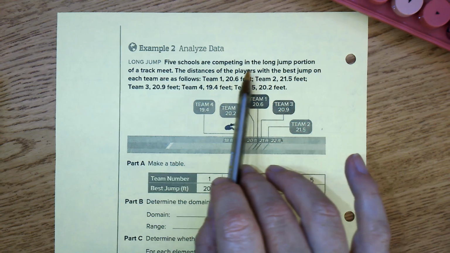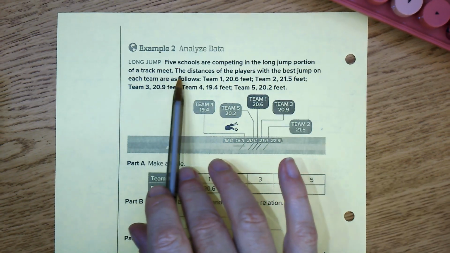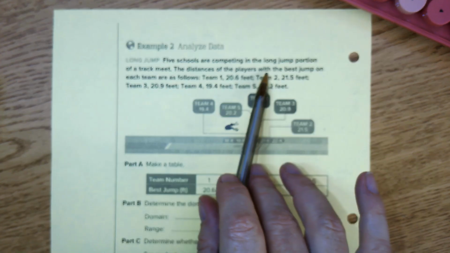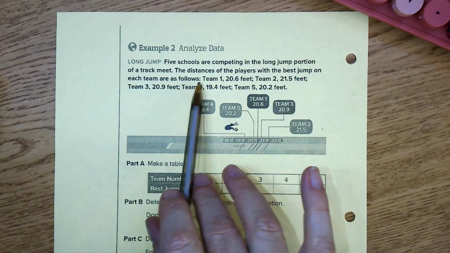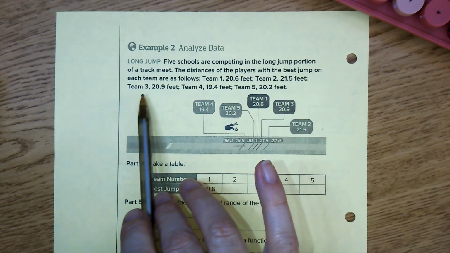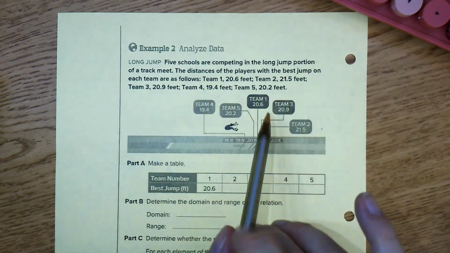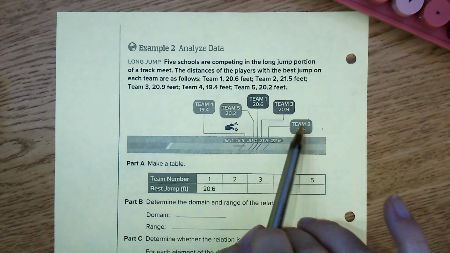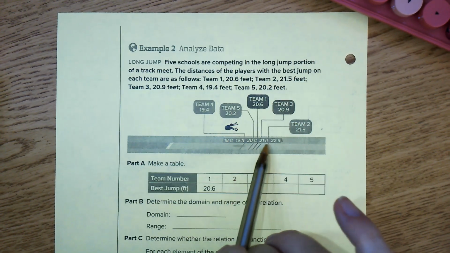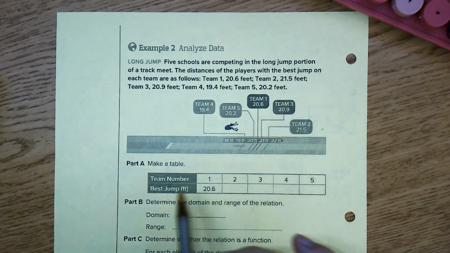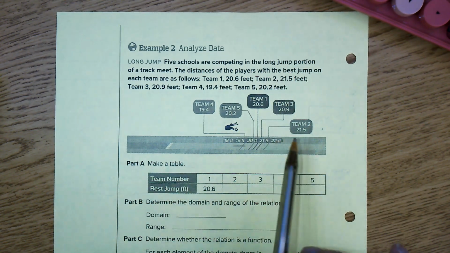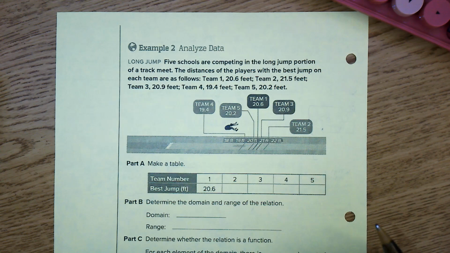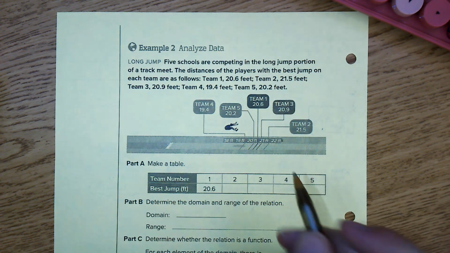So 5 schools are competing in a long jump portion of a track meet. The distances of the players with the best jump on each team are as follows, and it gives you a list. All those numbers kind of float together. Then it gives you a picture, and all the numbers are kind of jumbled and out of order based on who jumped the furthest. So sometimes we like to have a table just to clean up the data and make it easier to view and process mentally.